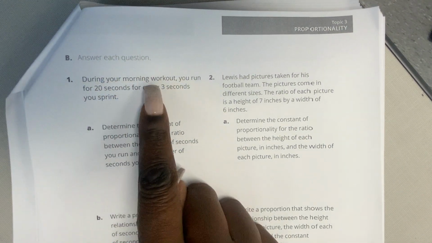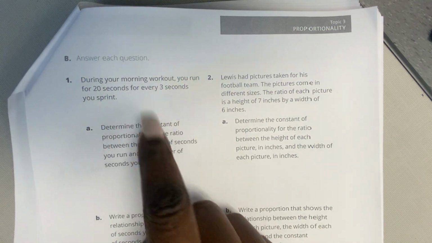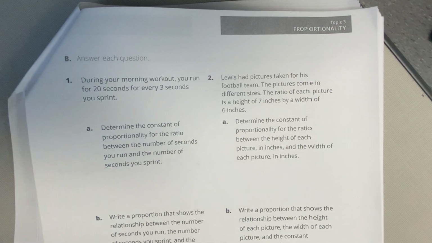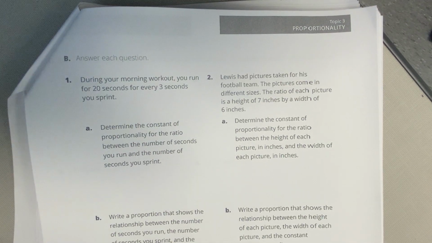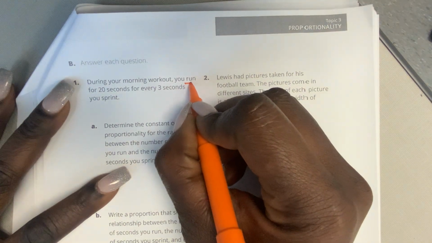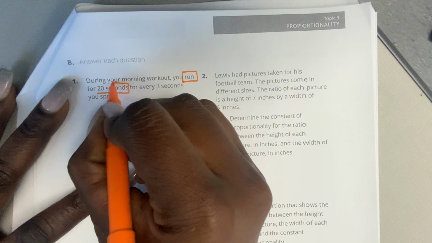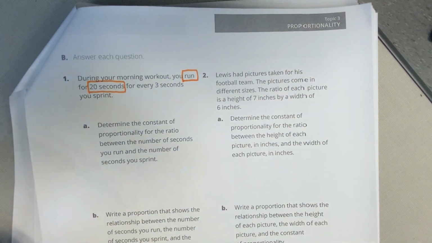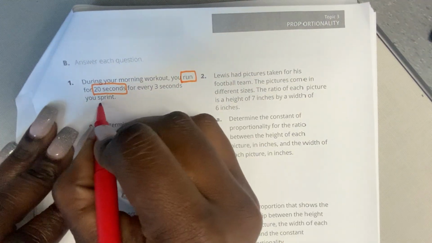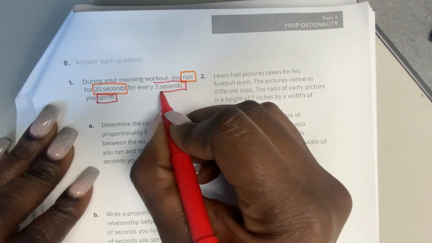During your morning workout, you run for 20 seconds. For every 3 seconds, you sprint. So this is the beginning information, and I see that we're comparing two things: how far we run, which is 20 seconds, to how far we sprint, which in this problem is 3 seconds.